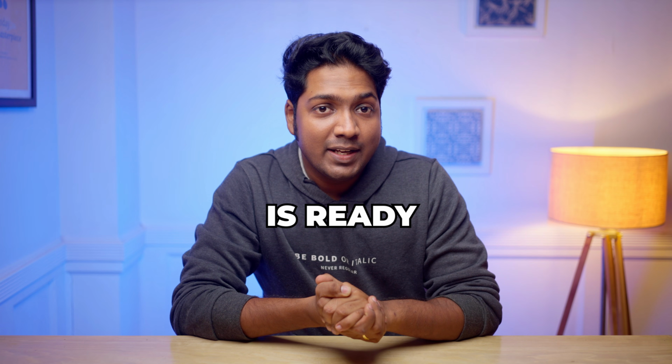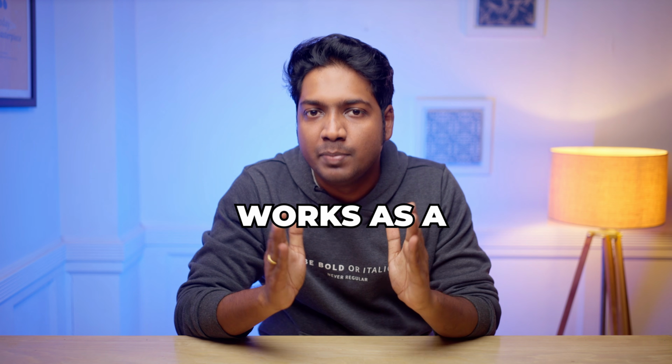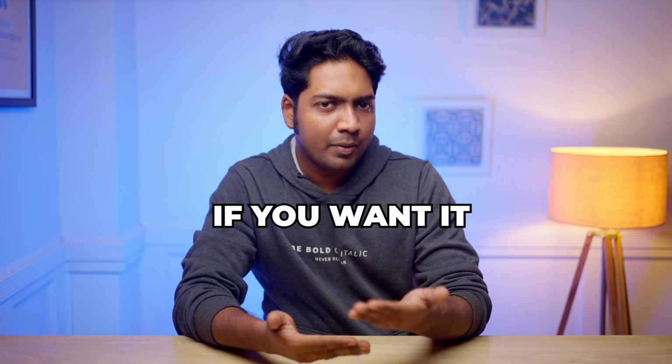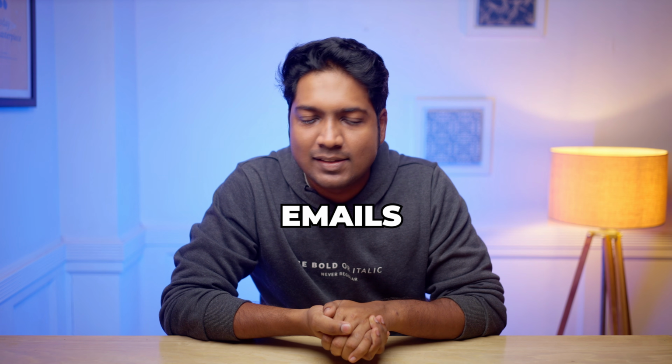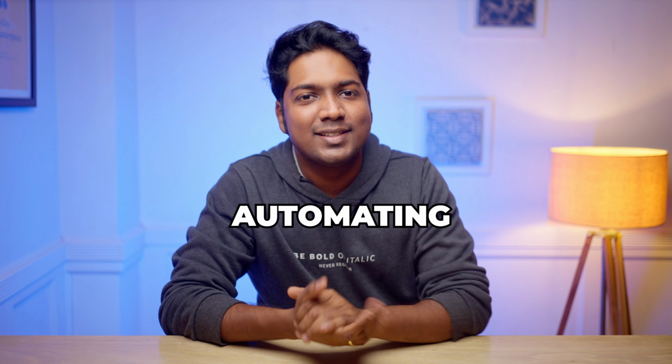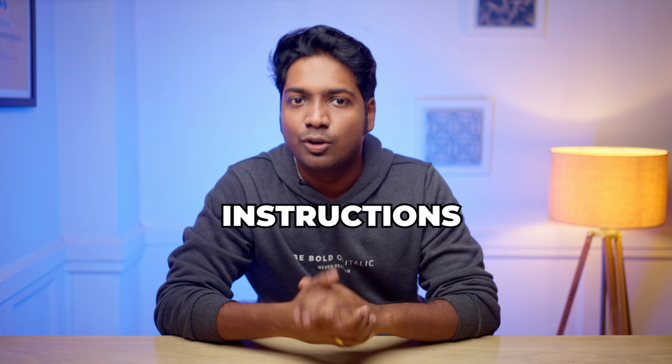Now OpenClaw is ready and it can respond to your messages. But right now, it only works as a basic AI assistant. If you want to perform specific tasks or expand its capabilities like checking emails, managing calendars, or automating certain workflows, we need to give it proper instructions. These instructions are called skills.